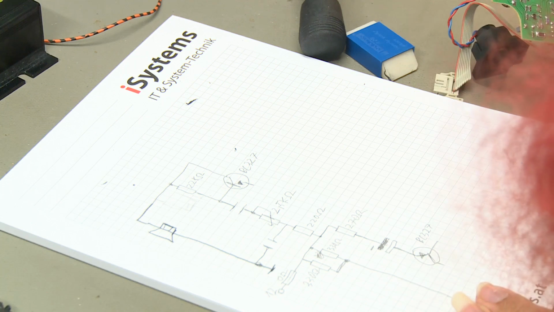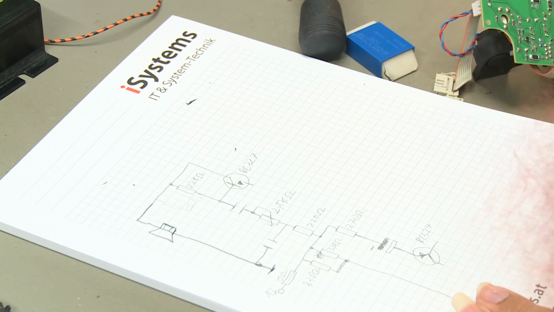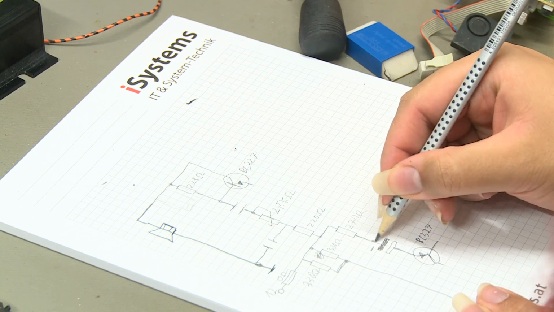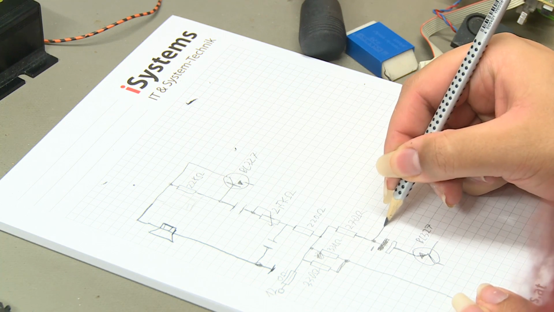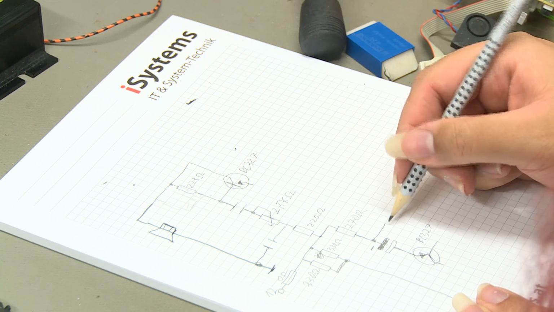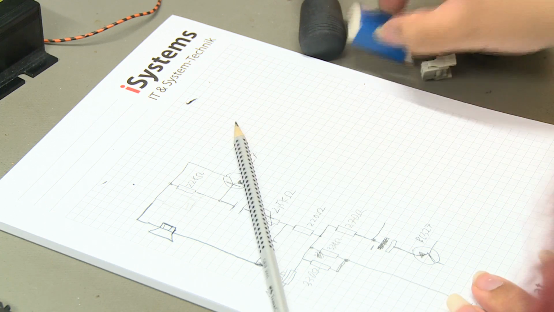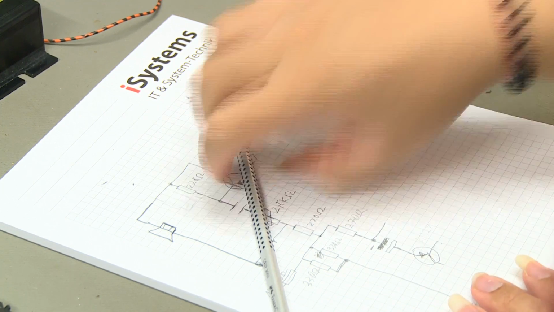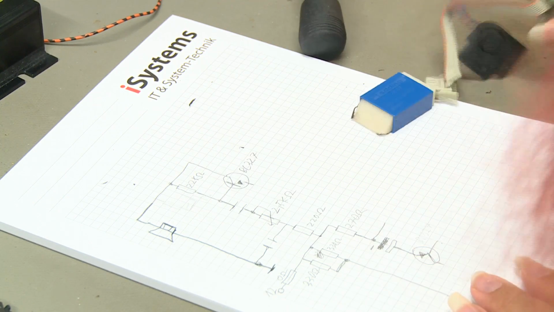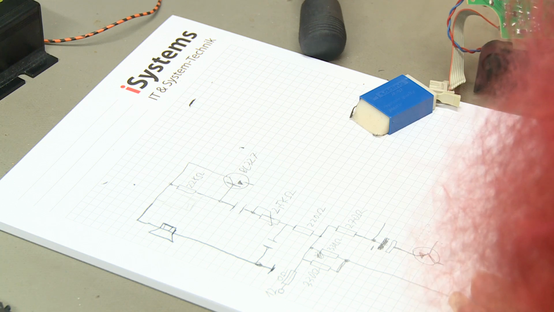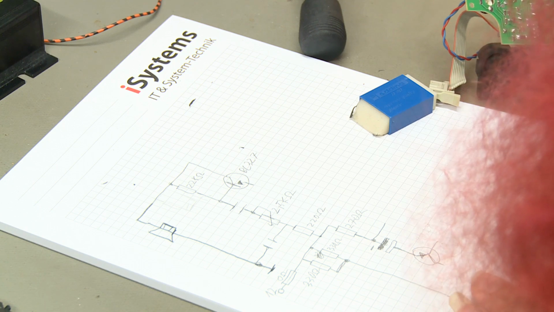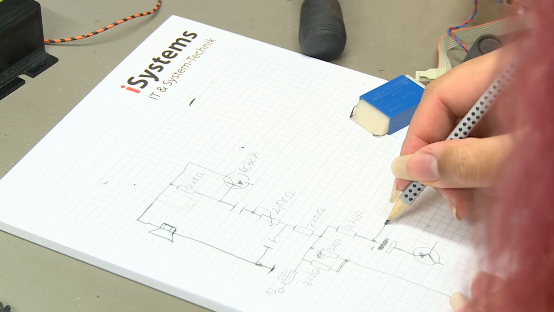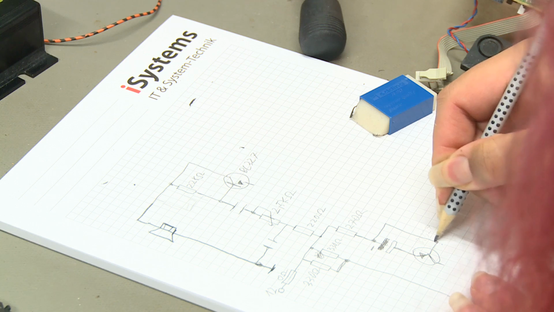But it's of course a bit more difficult, everything, and this side over here I have to do differently. So the trace after the 270 ohm resistor is also connected to the base of this transistor.